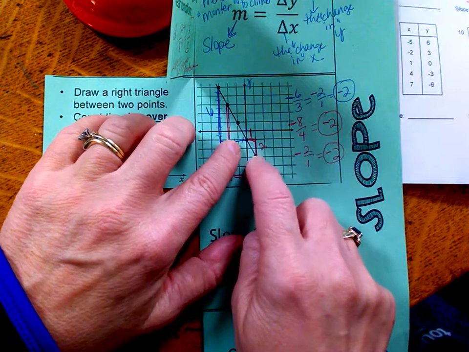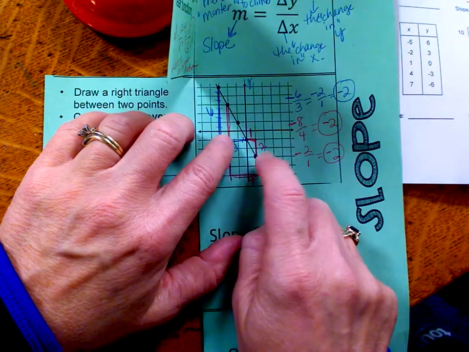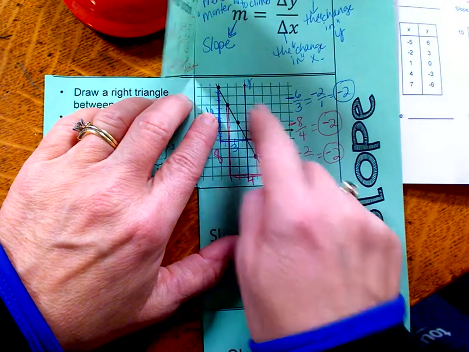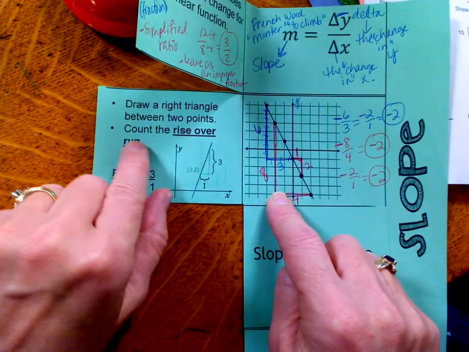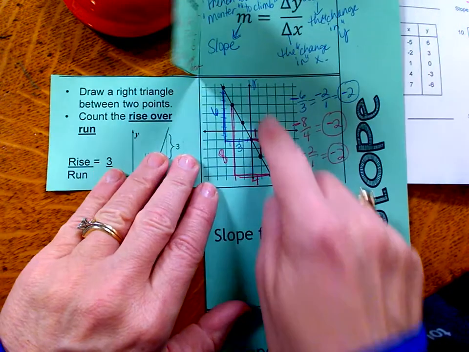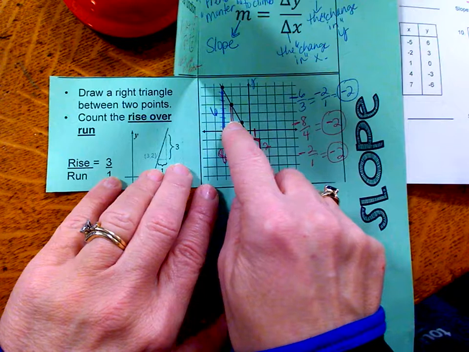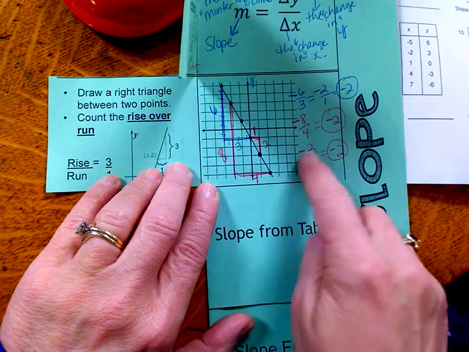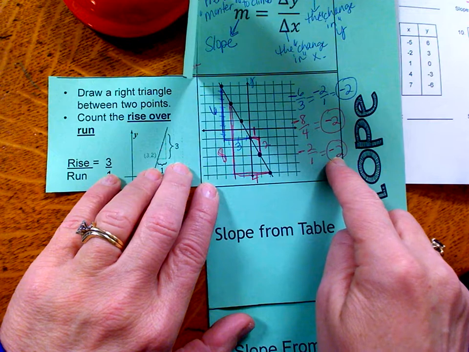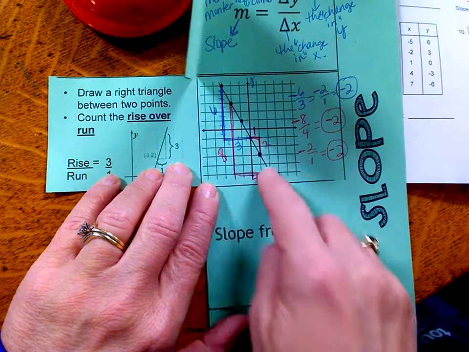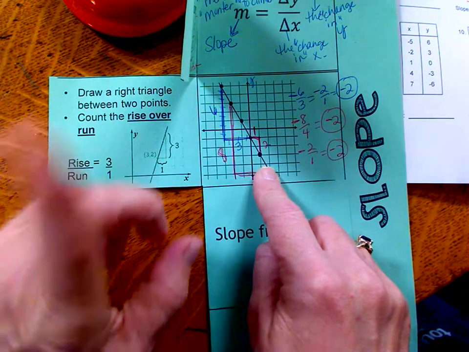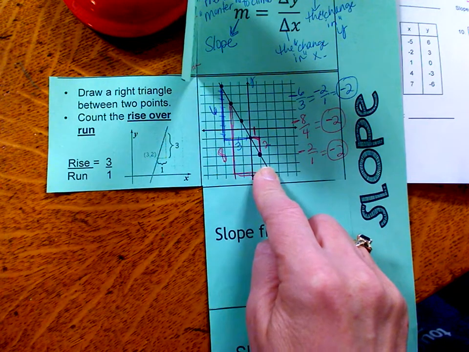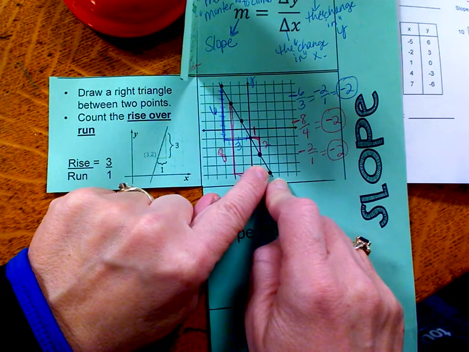This time I'm like, let's go up and let's go over this way. It doesn't matter if you go up or down, as long as you do the rise over the run, because it's the change of y over the change of x. So I went up 2 and over 1. It's a negative because it's a negative slope. So my simplified fraction is negative 2. It doesn't matter which 2 points you pick. It's linear because it's a line, meaning it has a constant rate of change.